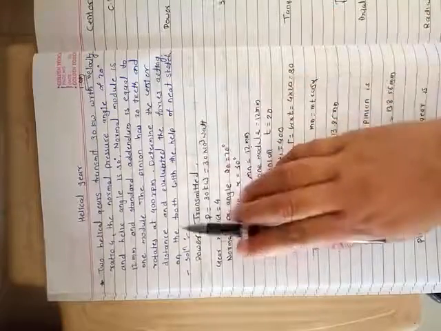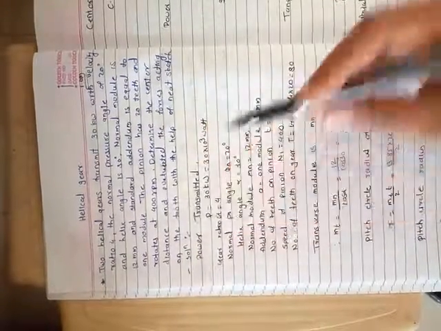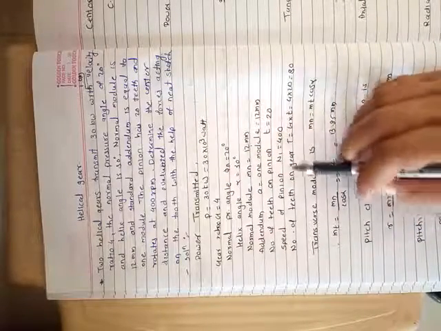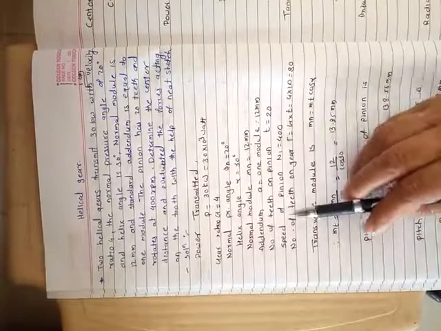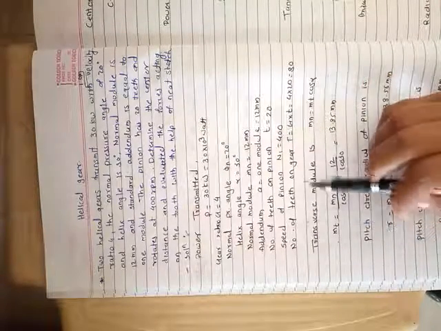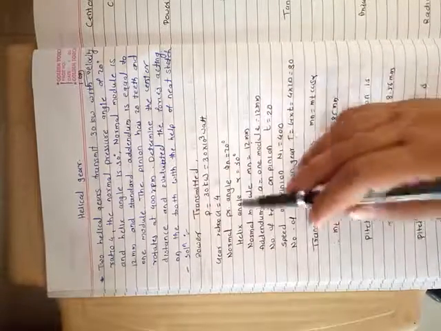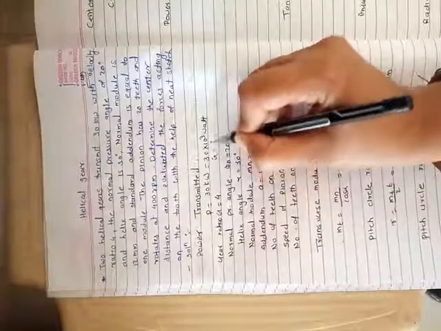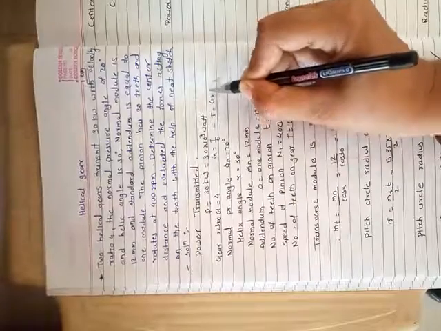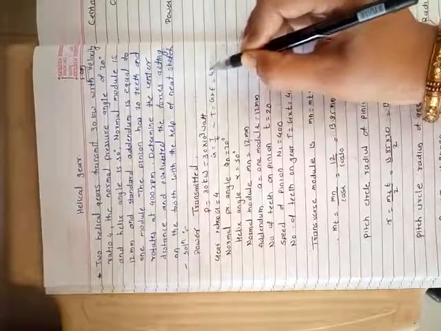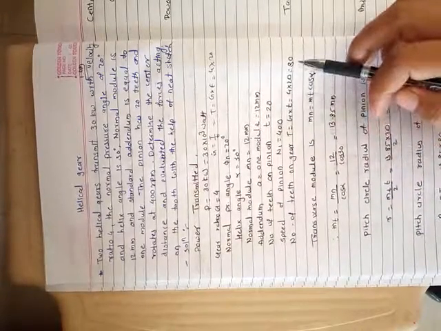We need to determine the center distance, CD, and the forces acting on the tooth. The speed is n equal to 400 rpm. The number of teeth on the gear: gear ratio G is equal to capital T upon small t, so capital T is equal to G into t. G is 4 and t is 20, so capital T is 80. The number of teeth on the gear is 80.